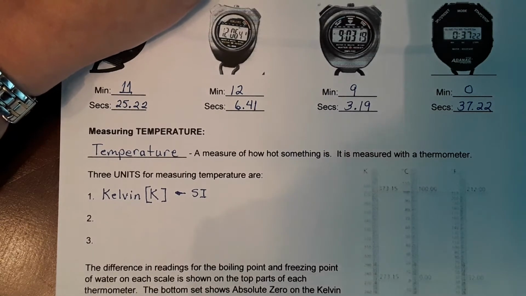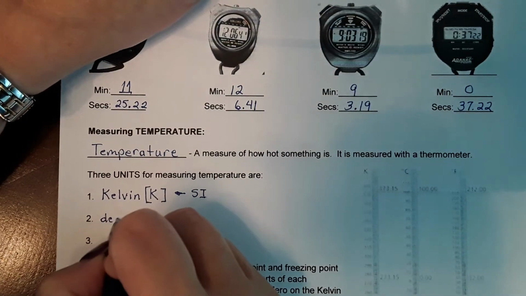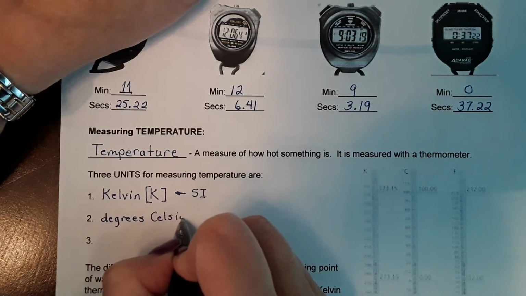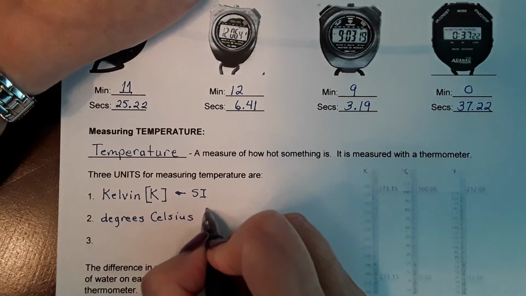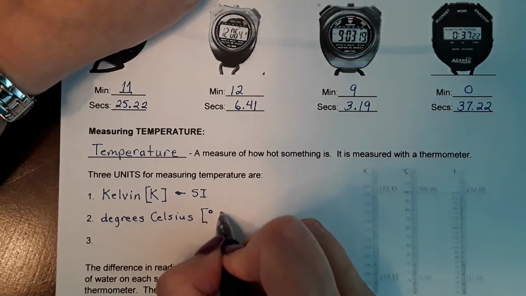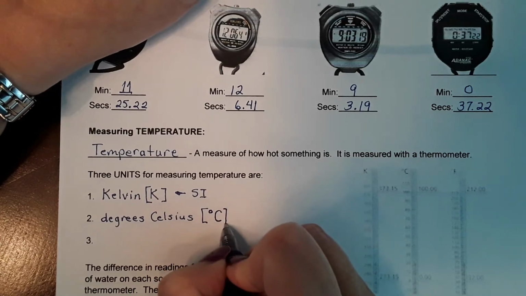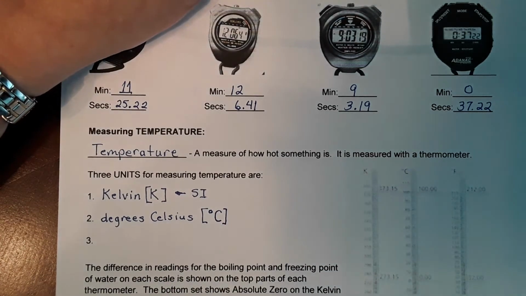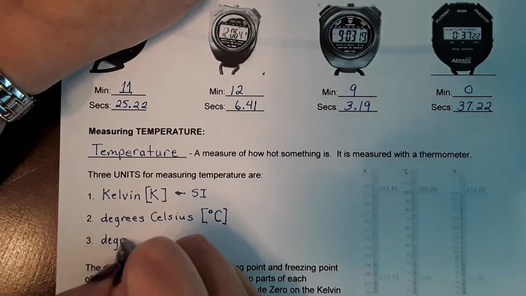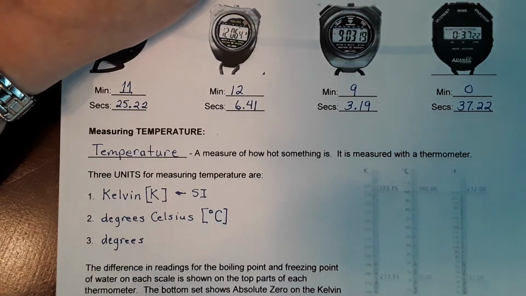There are 2 other everyday units of measure for temperature that we use. One is degrees Celsius. And at the end of a measure, we'd put the little degree symbol, which is a superscript little tiny o, and then a capital C for Celsius. Another common way of measuring temperature is degrees Fahrenheit. Now, oh boy, how do you spell Fahrenheit?